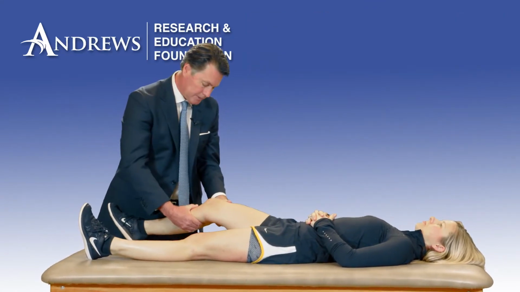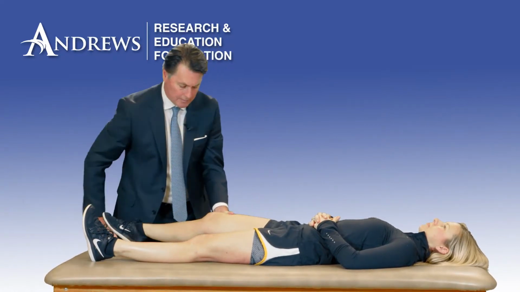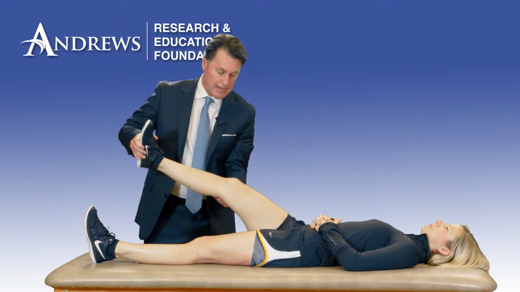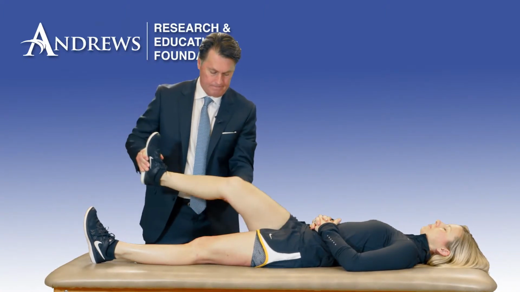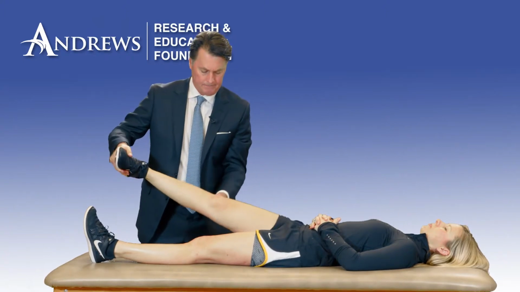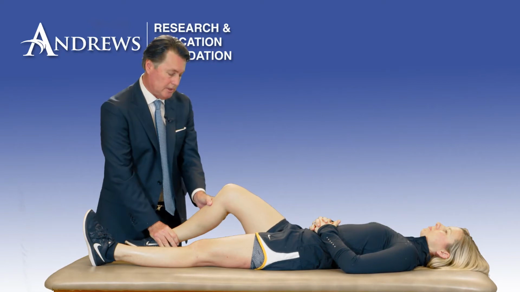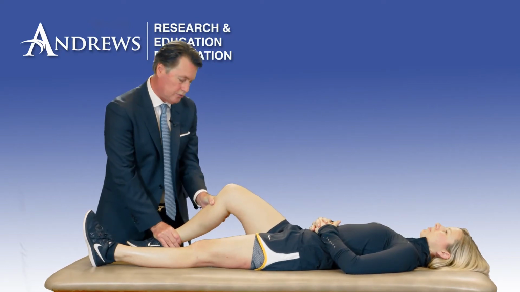Anterior cruciate, Lachman's test. She's a little loose with a firm endpoint. I'm going to see if she has a pivot. She's really relaxed well. There's no pivot. From there, we go to the posterior cruciate ligament test, 90 degrees, posterior drawer.